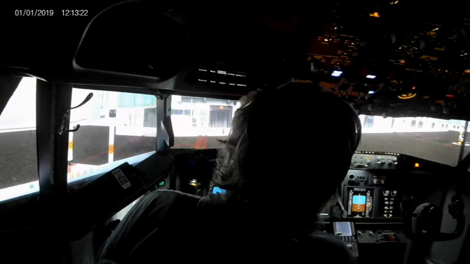Okay. Engine start switch number 1 off. Engine generator number 1 on. Generator 1 volts and amps is good. It's good on the bus. Starting engine number 2.